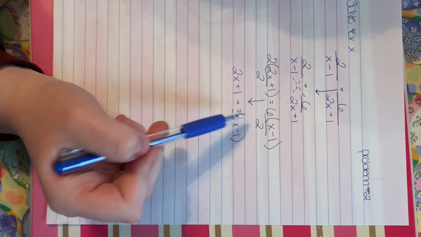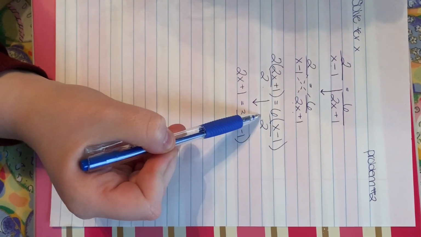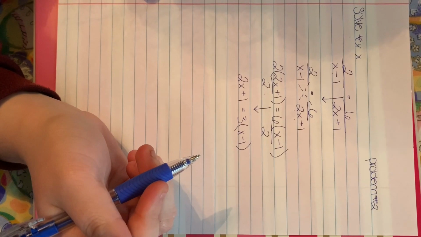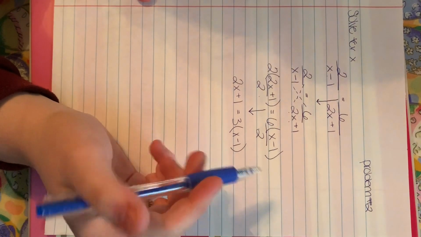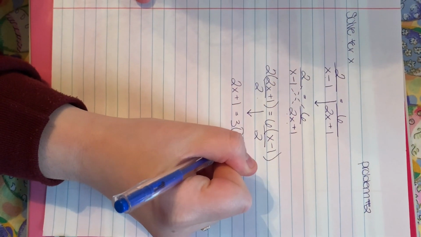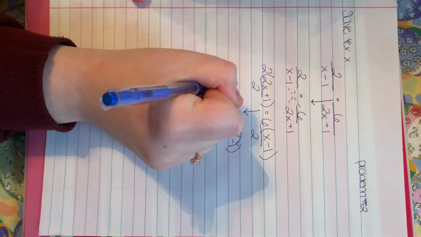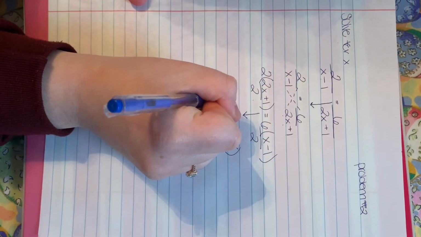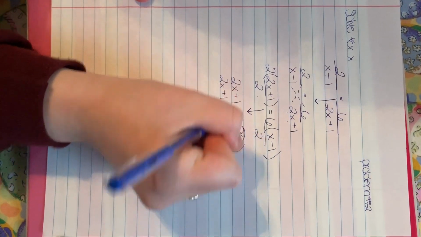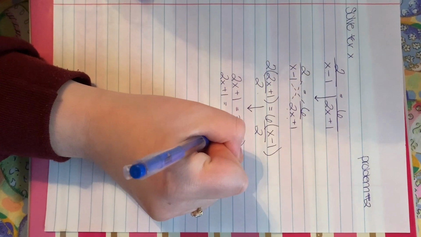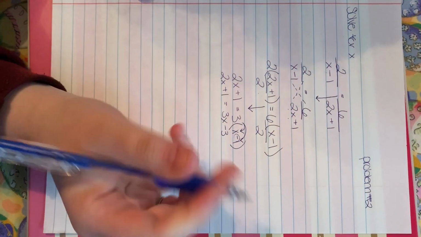Again, we can't bring down the 6 because we did 6 divided by 2, and that's going to be equal to 3. Now we're going to distribute 3 to x and then 3 to 1. Now we're going to keep the 2x plus 1, and then we're going to equal it to 3x minus 3. We're going to keep this sign.